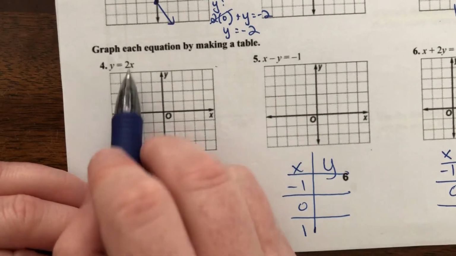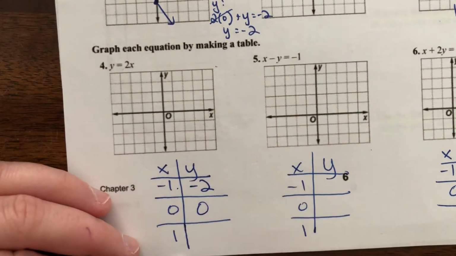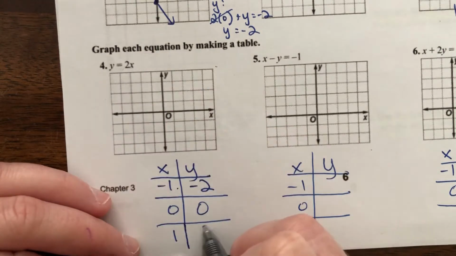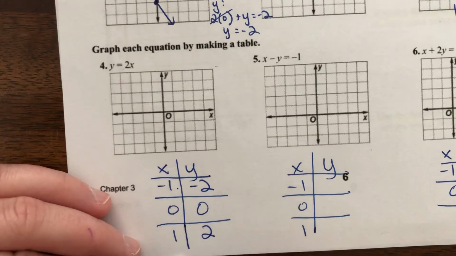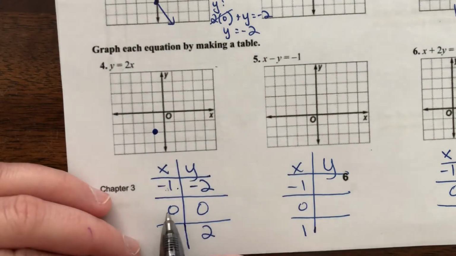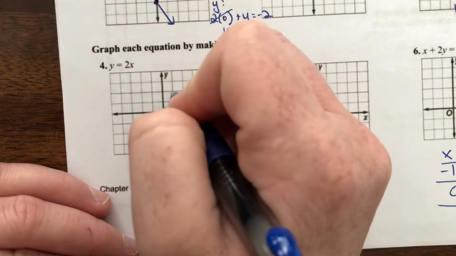If I plug a 0 in for x, what am I going to get for y? 2 times 0 is 0. And if I plug a 1 in for x, what am I going to get for y? 2 times 1 is 2. Okay, so once I have these, now I can graph my ordered pairs. -1, -2. I'm going to go backwards 1, down 2. 0, 0, over 1 up 2.